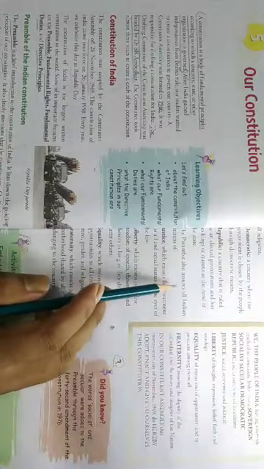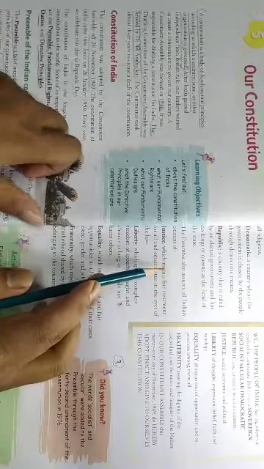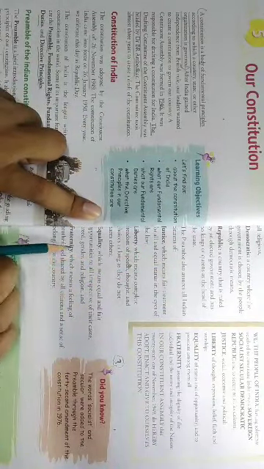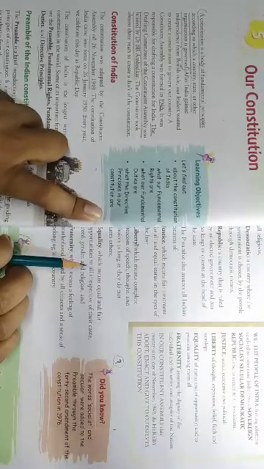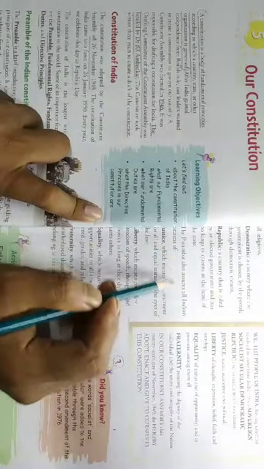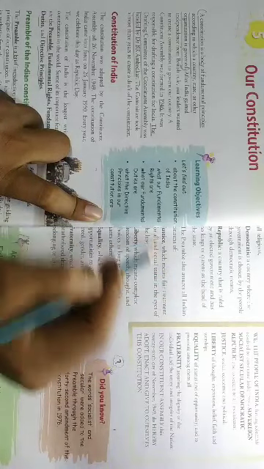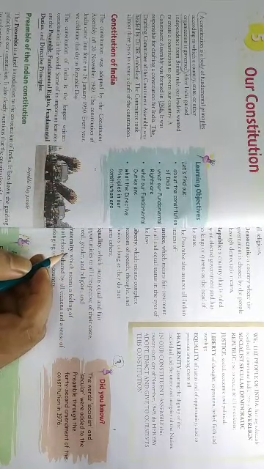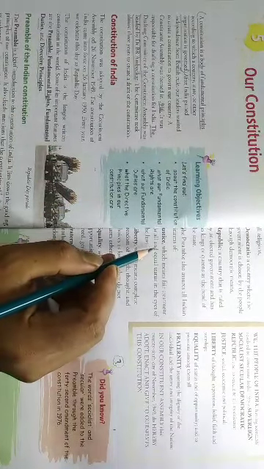Now the preamble also assures all Indian citizens of justice, liberty, equality, fraternity. So the preamble has assured us justice, liberty, equality and fraternity. Okay, so now what is justice?